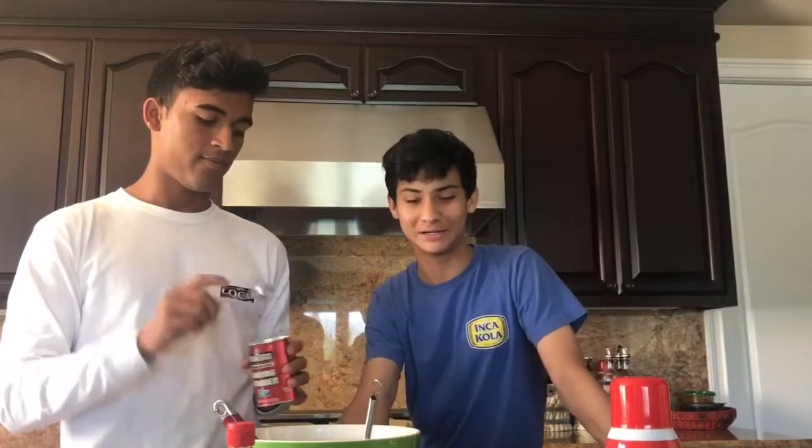Lastly, we're going to be adding 1/4 of a teaspoon of baking powder, which is also 0.00427 moles of CaH4P2O8.